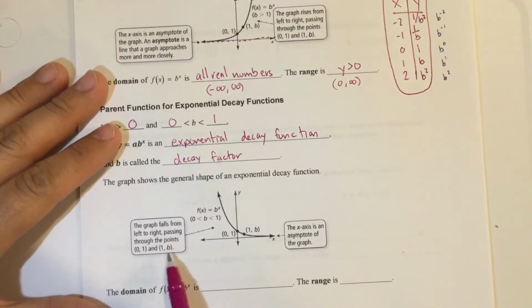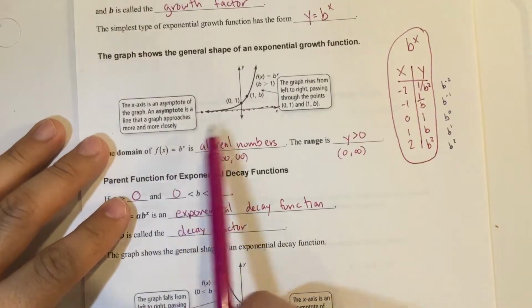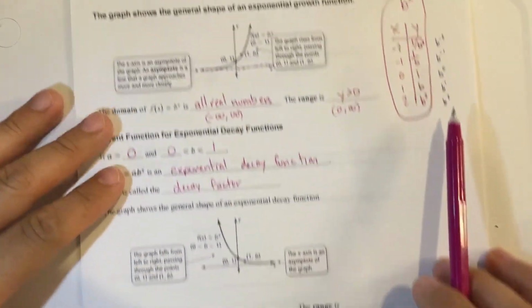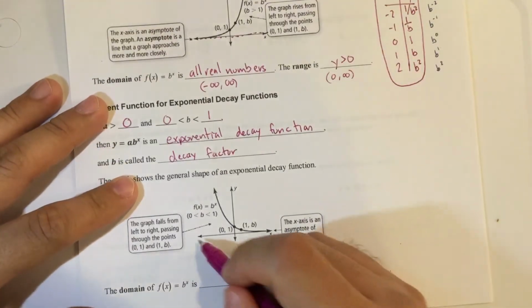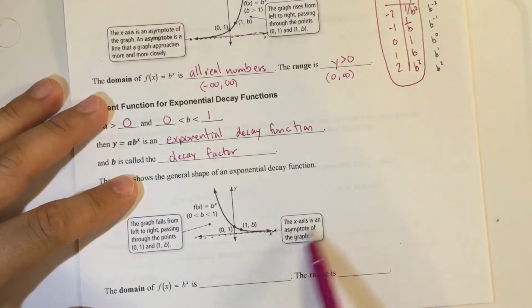It passes through these points: 0, 1, and 1b. That was in here too, 0, 1, 1b. This one also had the same point, 0, 1, and 1b. So you're going to see those common points. The asymptote is going to be the exact same. It's still the x-axis, and the x-axis is an asymptote.